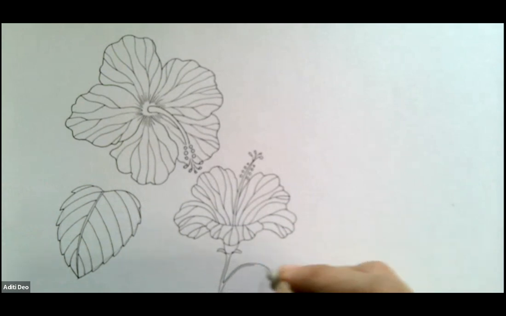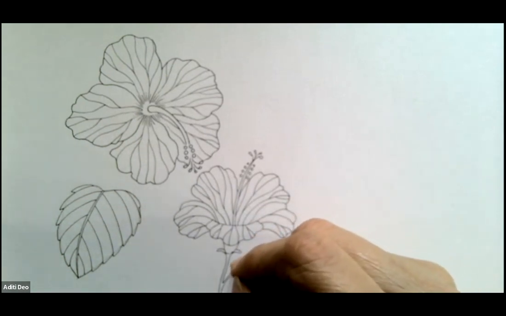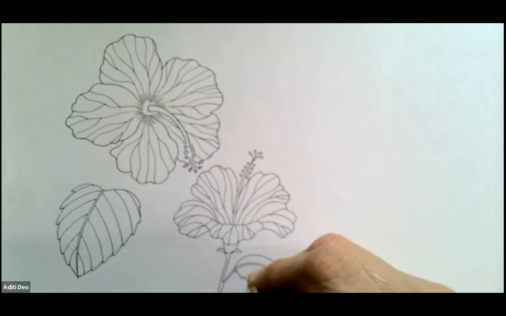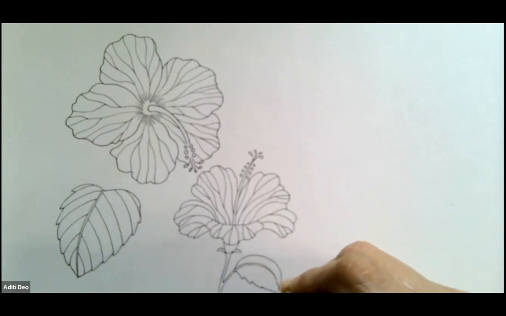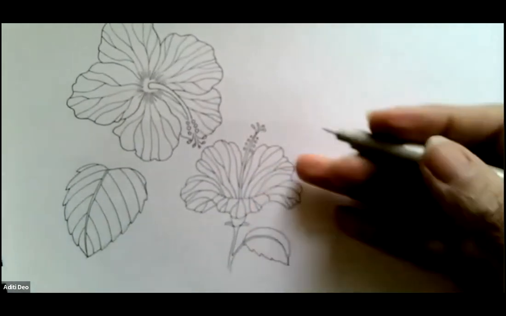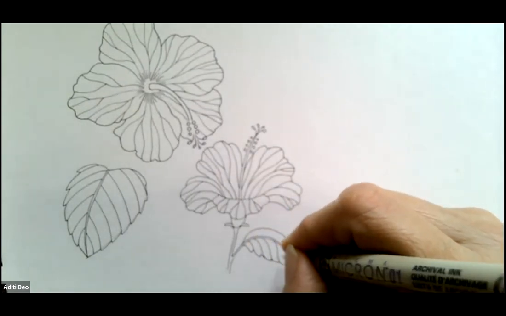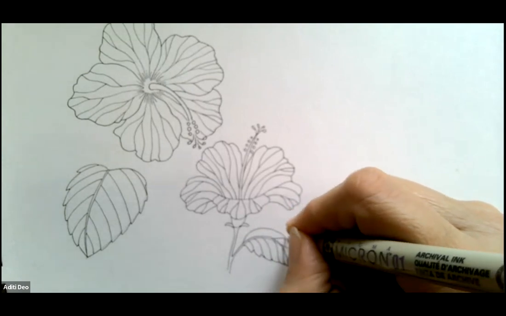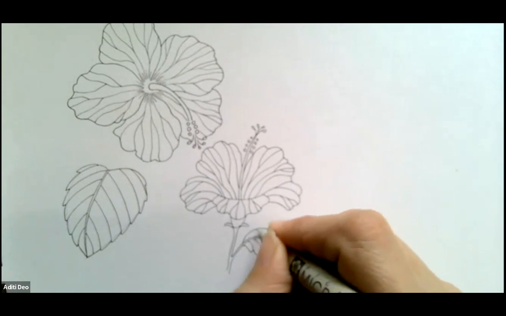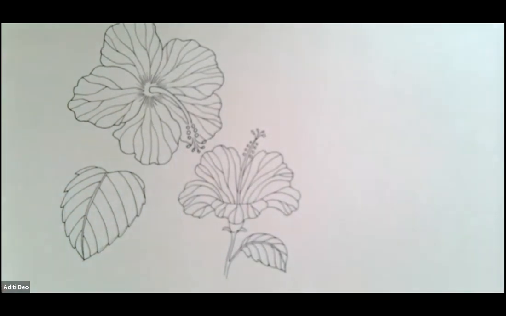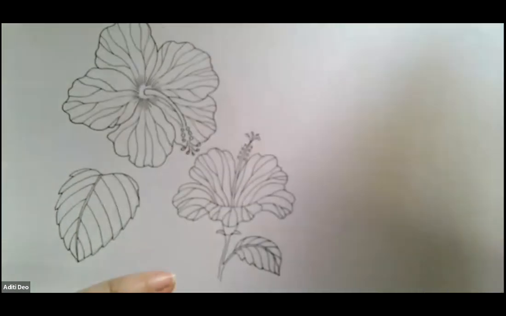Draw the center of the leaf. And then you can draw one side flat, and the other side serrated. So it looks like the leaf is rolled up behind. And this can be slightly thinner also, or it can also be serrated. Okay.